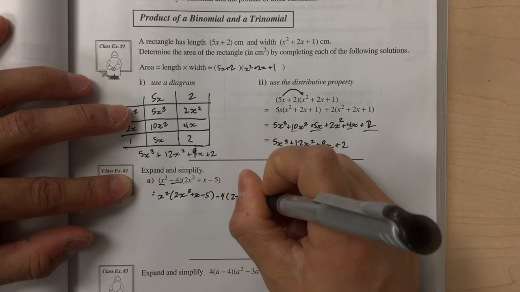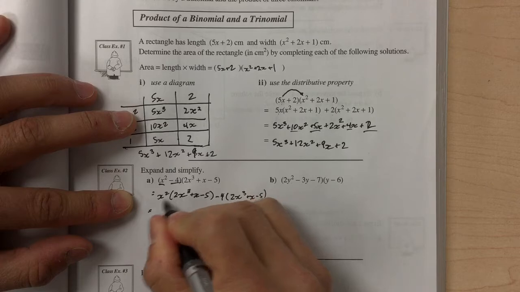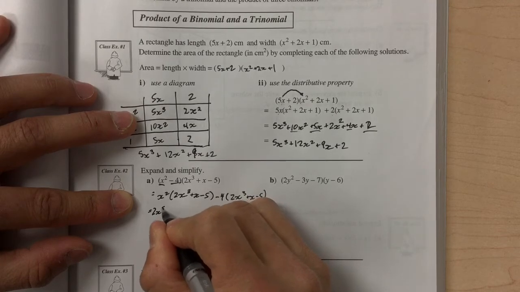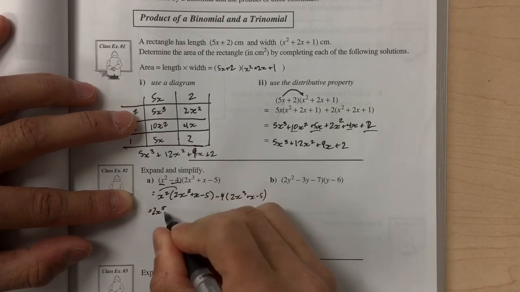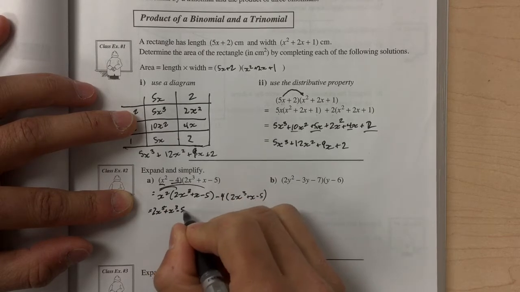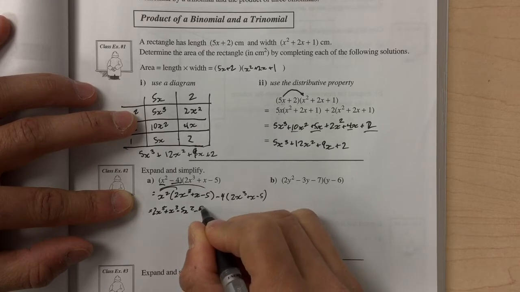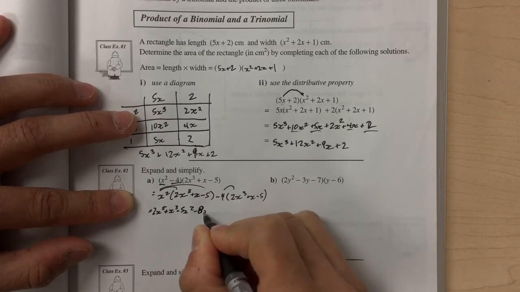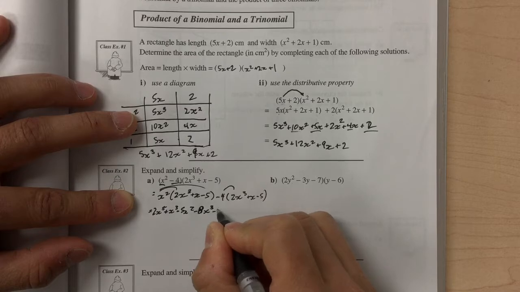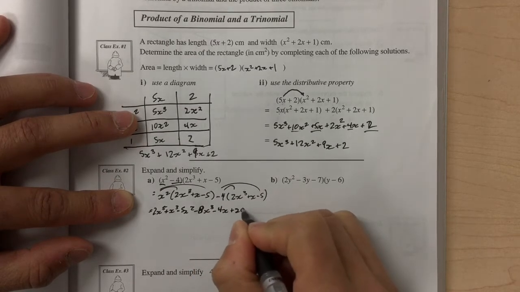We're going to get 2x to the power of 5 plus x cubed minus 5x squared, and subtract 8x cubed minus 4x positive 20.